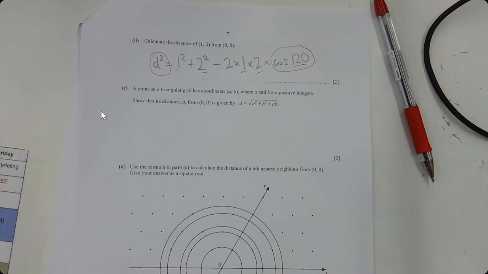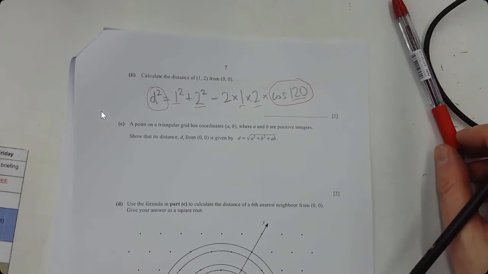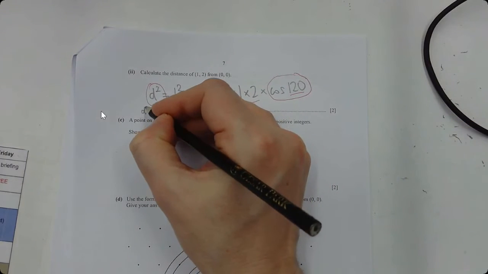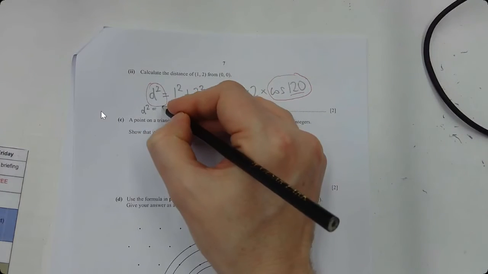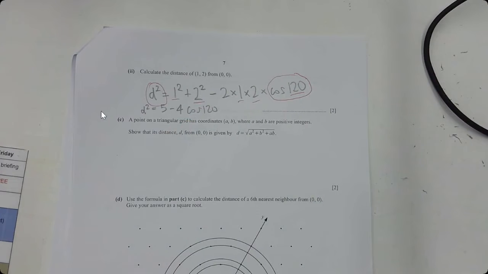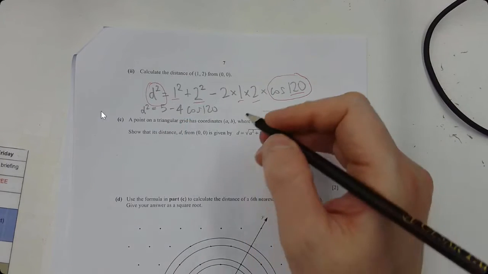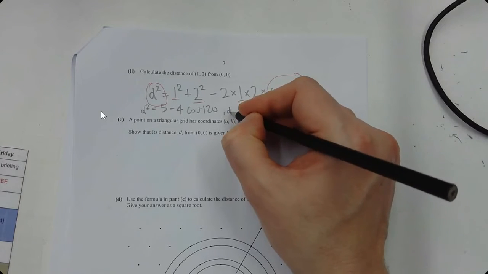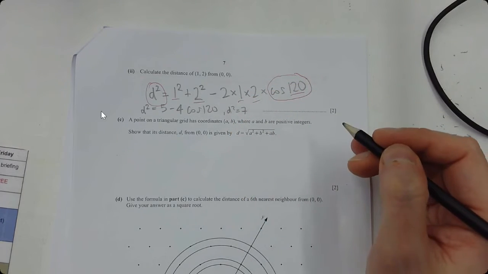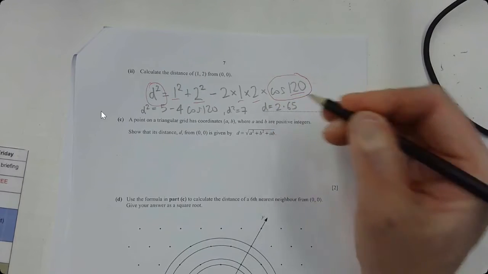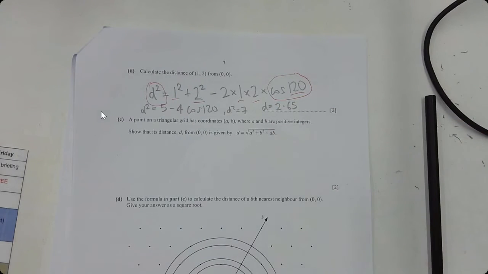If we evaluate that then, and I'll try to do it fairly fully, even though I've run out of space here, because the more working out we show, the better. If I multiply that out, I get that. Then cos 120 is minus a half. So that would mean d squared is 7. And then d is the square root of 7, which would be 2.65 to 3 significant figures.